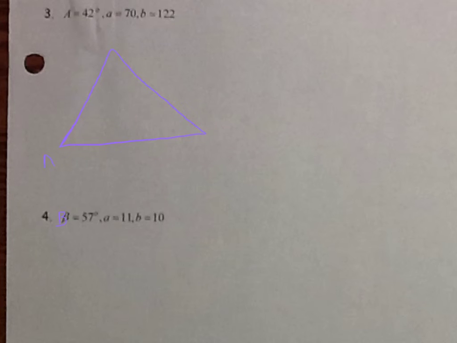I always start by just drawing out the triangle, ABC. Angle A, side length A, side length B. We should start noticing more and more when we do these. Here's another one, angle, side, side, bad word. So when that happens, we just have to be a little cautious. We always start them the same.